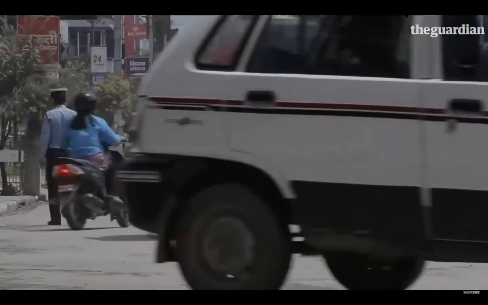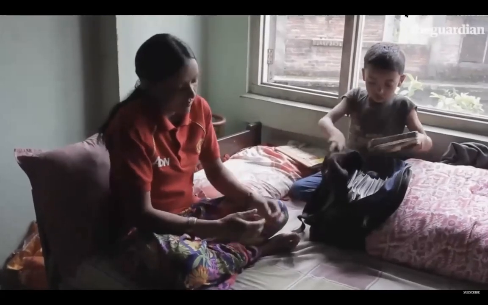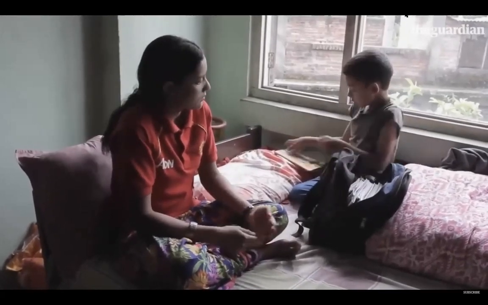Ujwal Bishwakarma's wife Kamla and their son Ashish live in a rented room on the outskirts of Nepal's capital, Kathmandu.